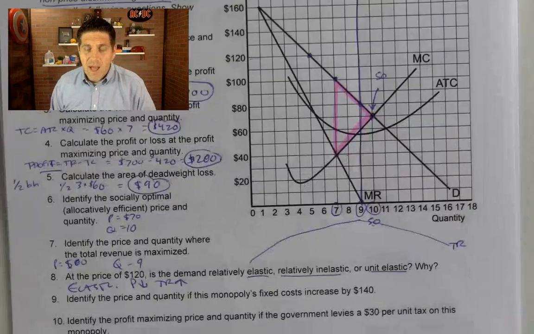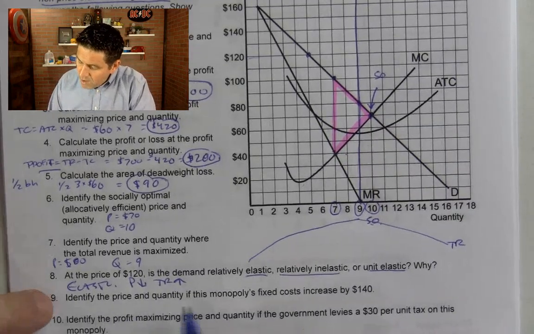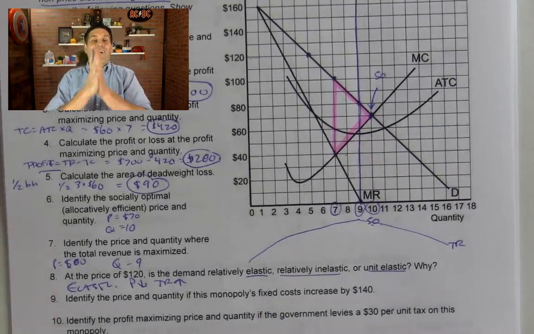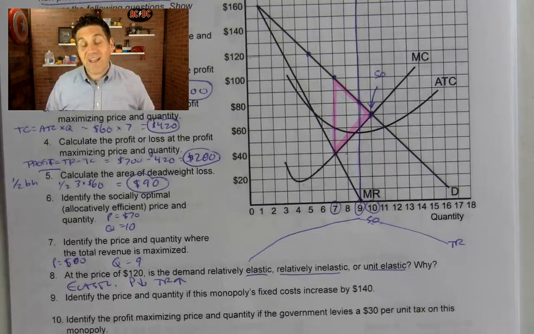That's not what I'm going to do. I'm just going to say that. All right, identify price and quantity if the monopoly is... Okay. I wrote this question because I wanted to see if I could confuse you. All right, so let's see what you think.